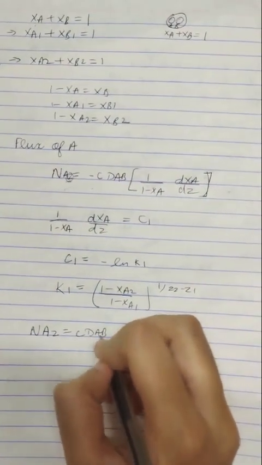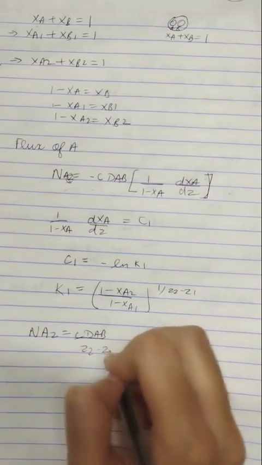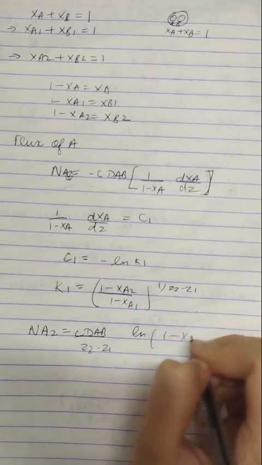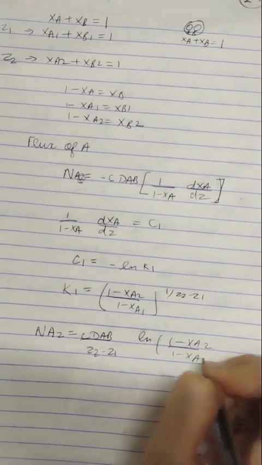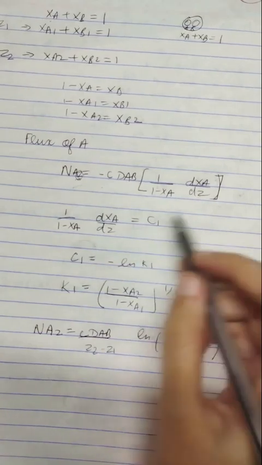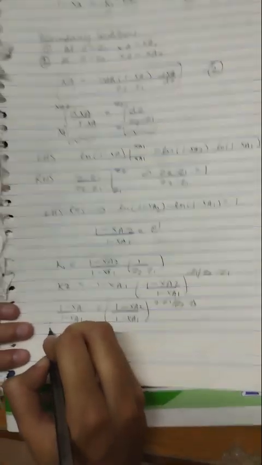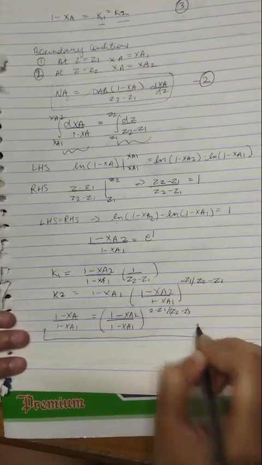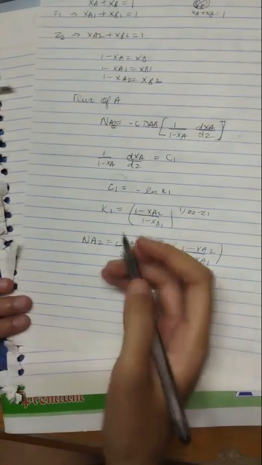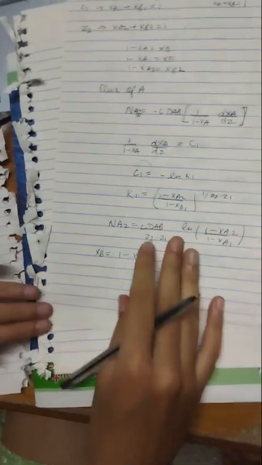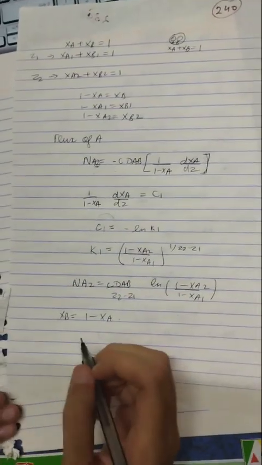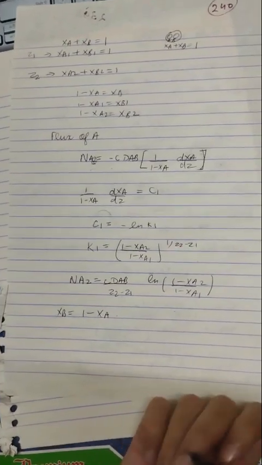C DAB upon Z2 minus Z1 ln (1 minus Xa2) upon (1 minus Xa1). We have simply substituted the value of c1, which was minus ln k1, here. So we got this equation, the equation for the concentration profile of A. Similarly, to get the concentration profile of B, we can just substitute Xb is equal to 1 minus Xa and get it. Once the concentration profiles are known, we can get average values and mass fluxes at surfaces.